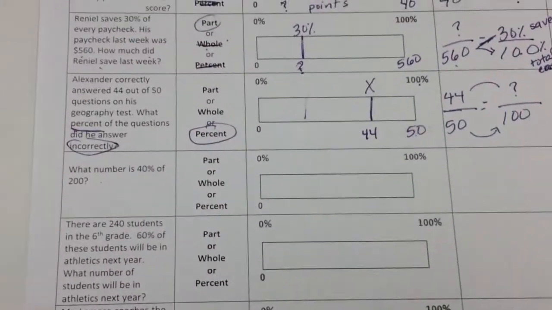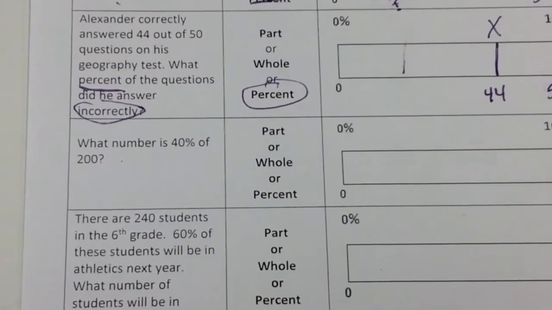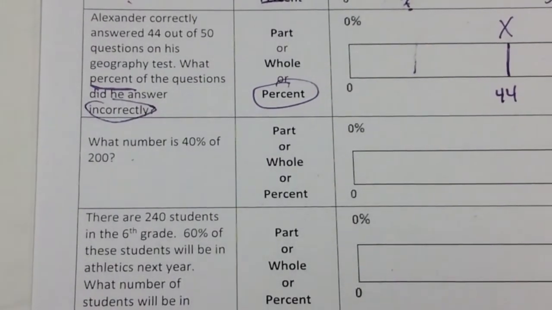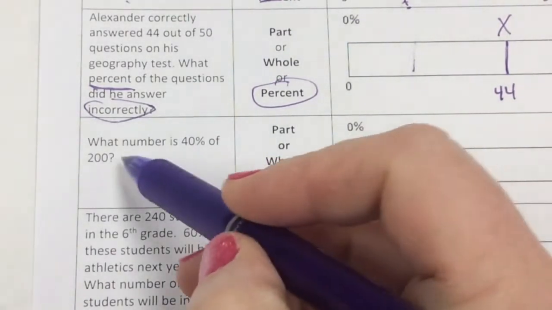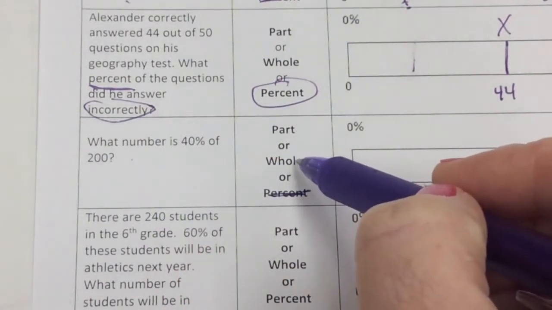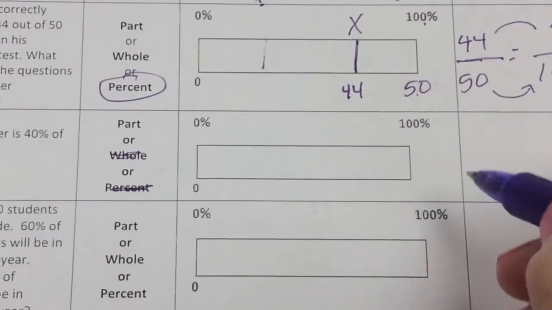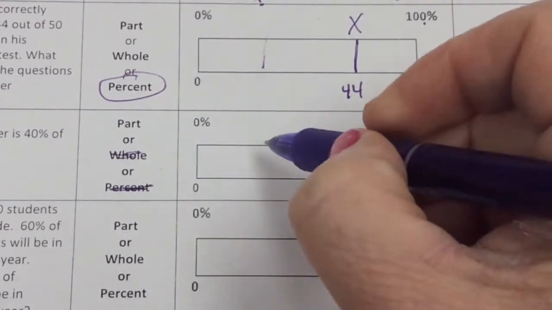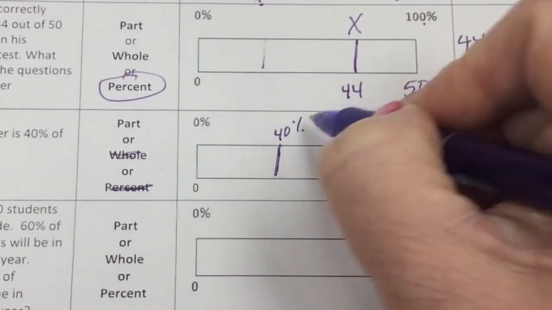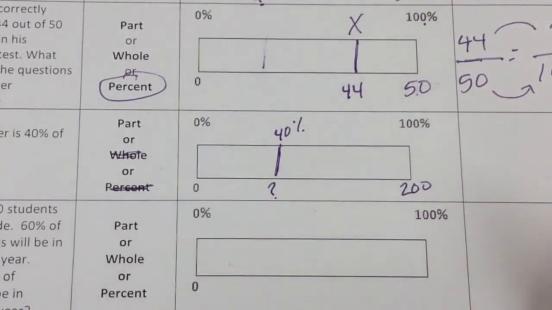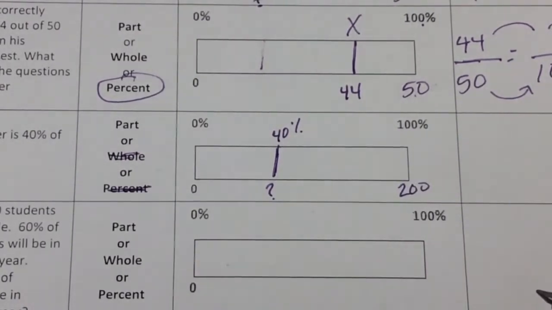Sorry about that. Okay, which number is 40% of 200? I'm going to zoom in here so hopefully you can see it pretty well. 40% of 200. Well, it gave me the percent, and the whole amount is 200. We want to know what number is equivalent to that part of 200. When I do my strip diagram here, I'm going to put my 200 here. My 40% will be a little bit less than a half. So 40% goes up here on top, and we want to know what number is here. Well, 50% of 200 would be 100, so it's going to be a little less than that.